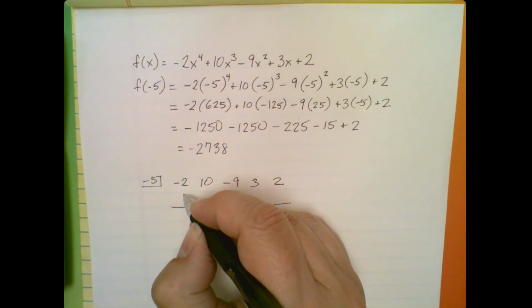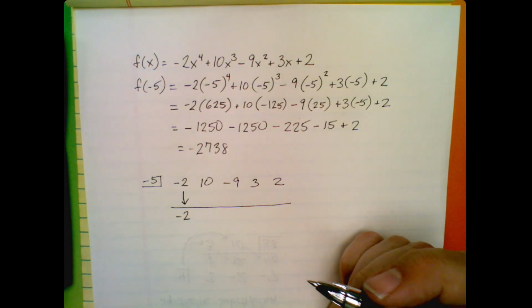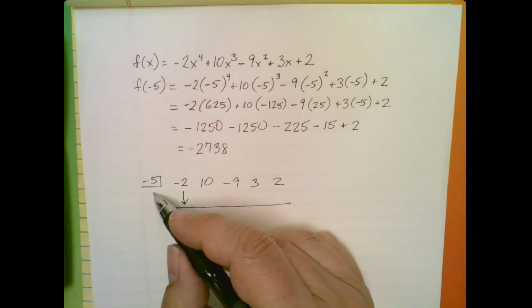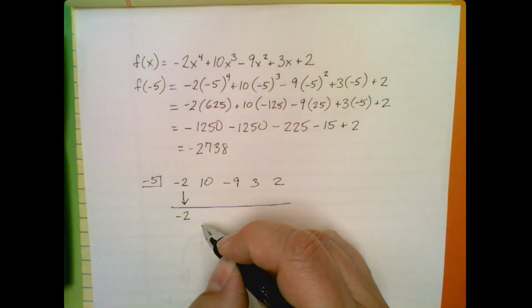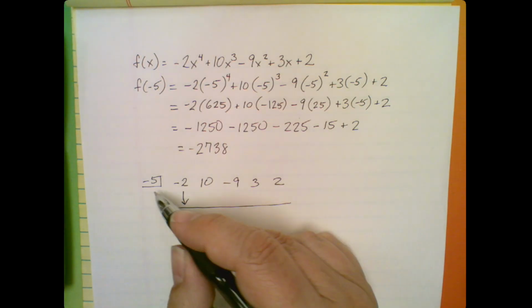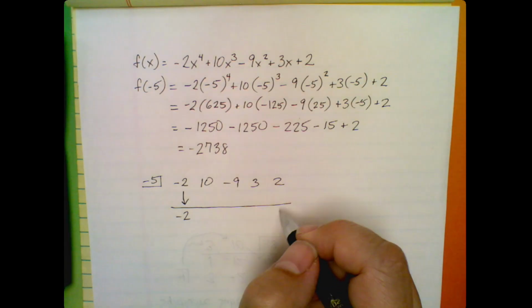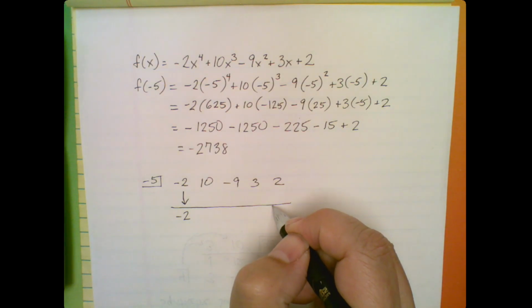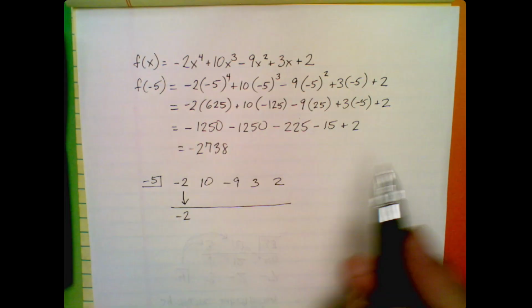We remember we start by dropping down the first coefficient, -2. And now we begin this process where we multiply and add, multiply and add, multiply and add. And we keep doing this until we get to the end. And that last number we get here is the value of f of -5.